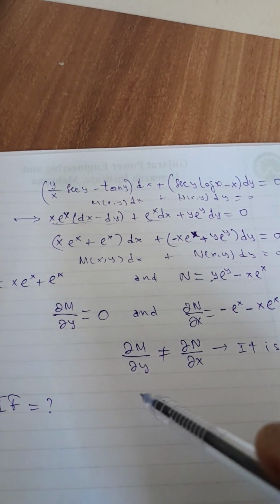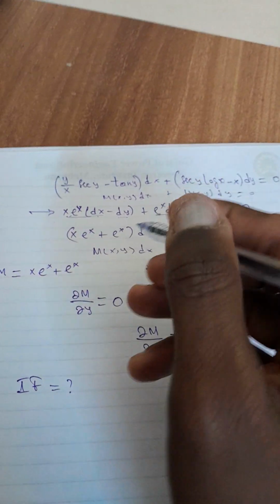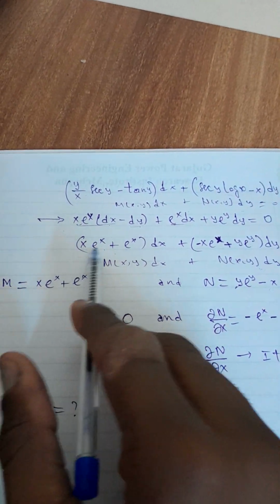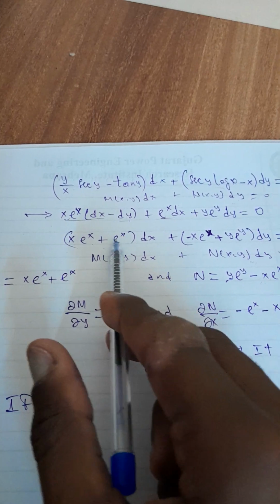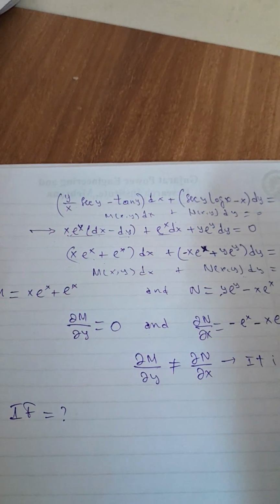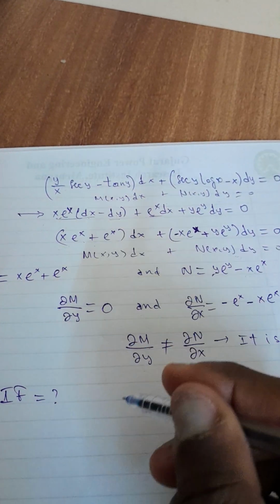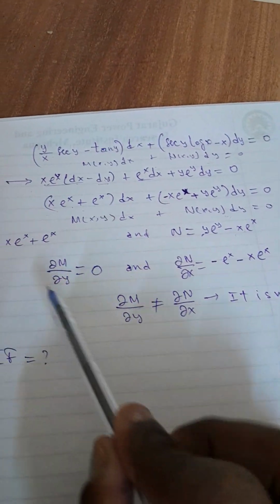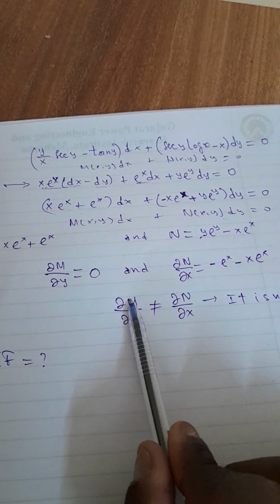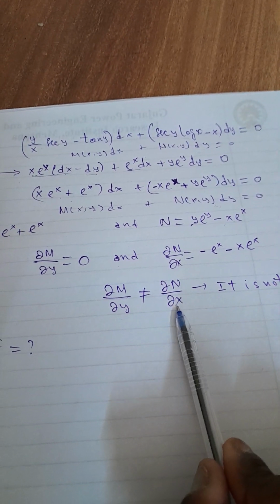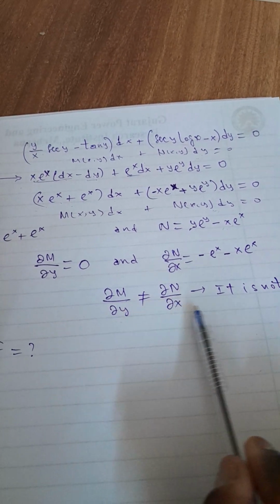Secondly, is that a function of x times y? No, because here I do not have a function of x times y. Third, can this equation be reduced to a form where we take ∂M/∂y minus ∂N/∂x, and we can find a function of x only?